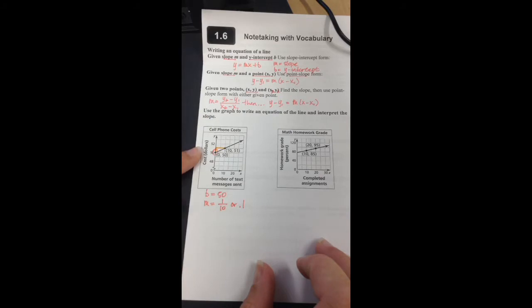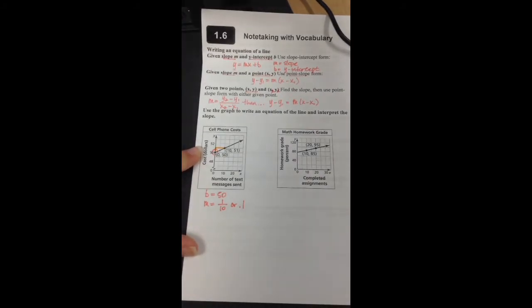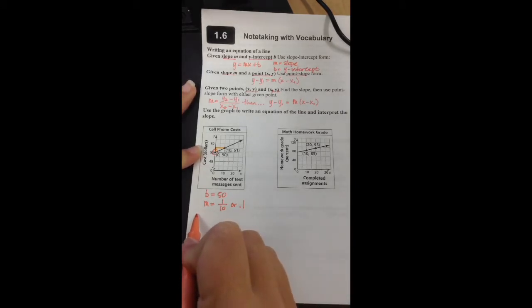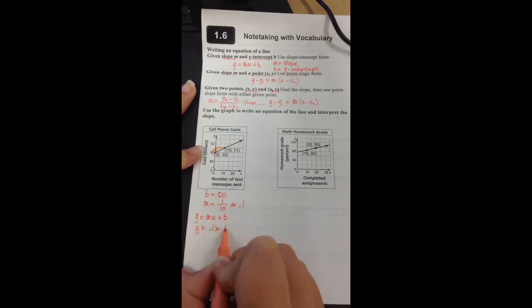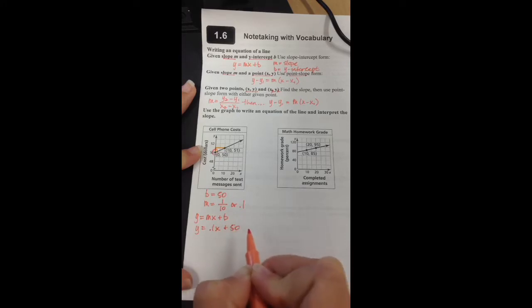This is cost in dollars. Nobody says 1/10 of a dollar. We say 10 cents. Okay, so to write the equation, we have everything we need. We need the equation, which is y equals mx plus b. That's the equation of a line. Plugging in our m and our b, y equals 0.1x plus 50. There's the equation.